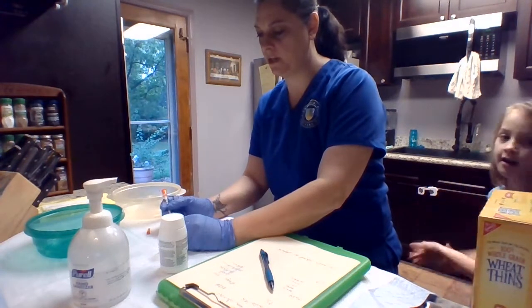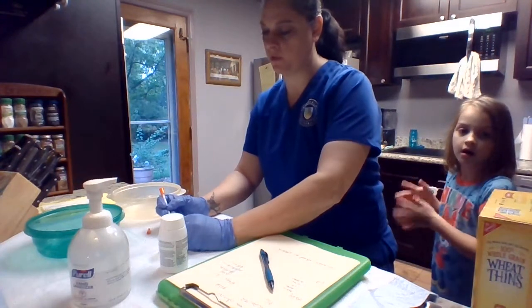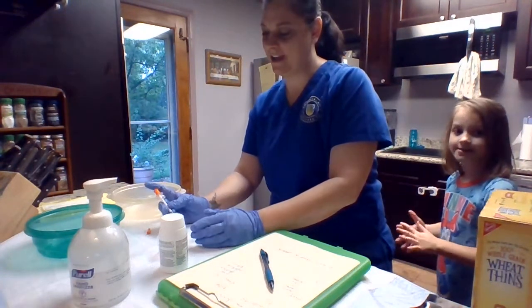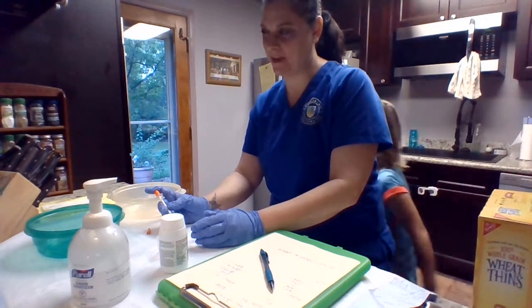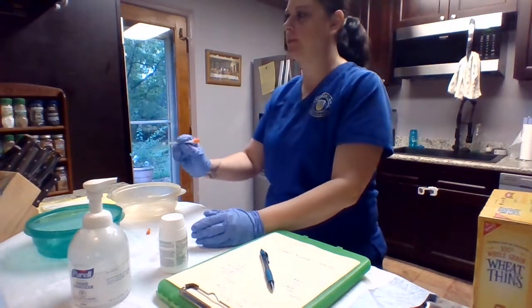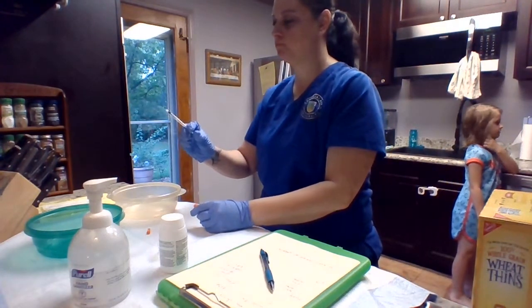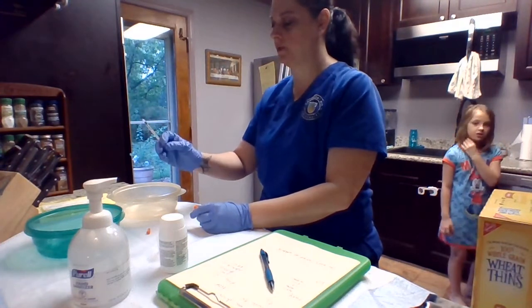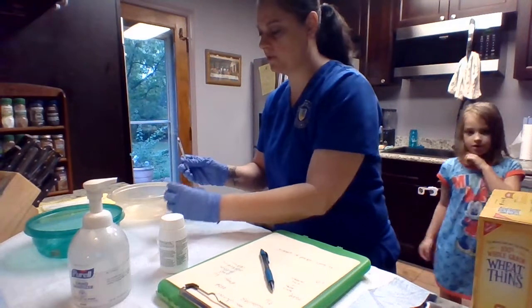to insert my needle. I am going to release the skin, and I am going to inject my medicine into the site. Then I'm going to remove the needle. I am going to put the safety device on.